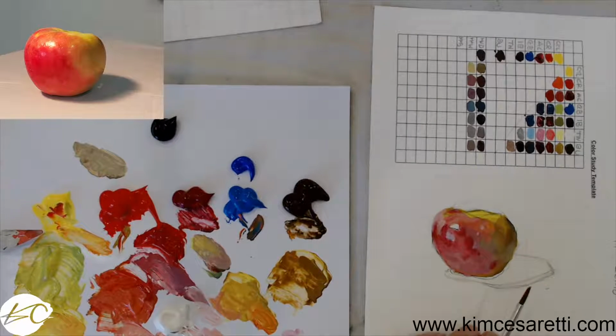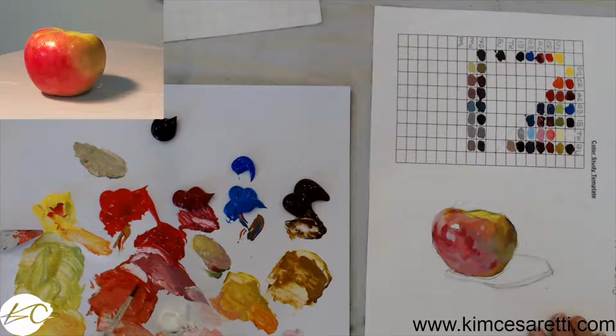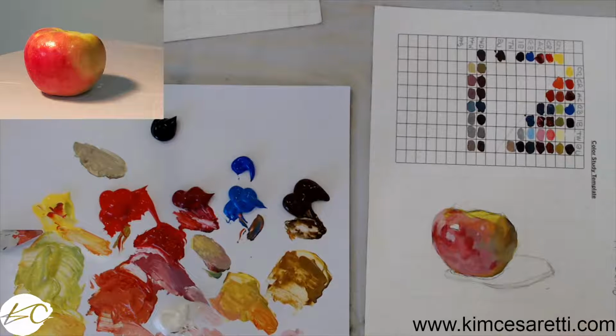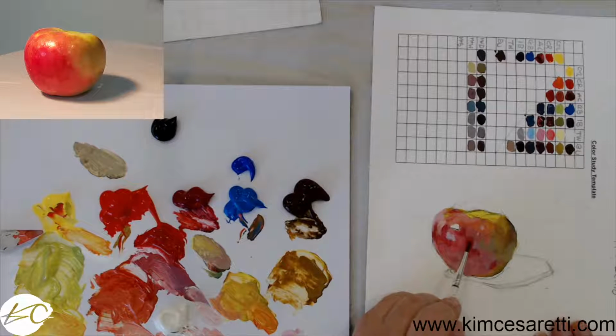So our goal is really to try to get as many of the temperature changes as we can with the color. It's mainly we're just trying to get color notes.